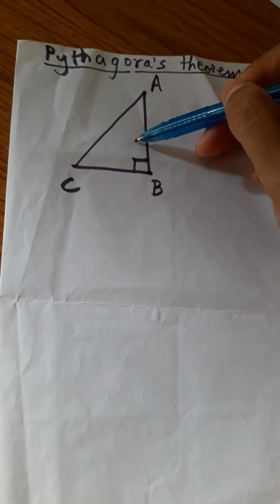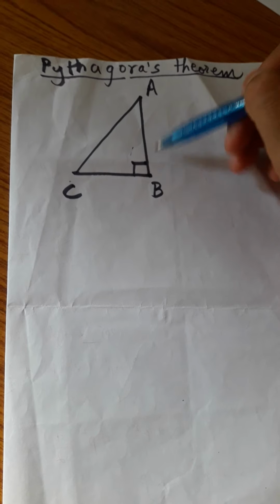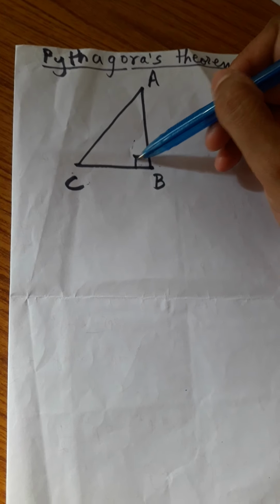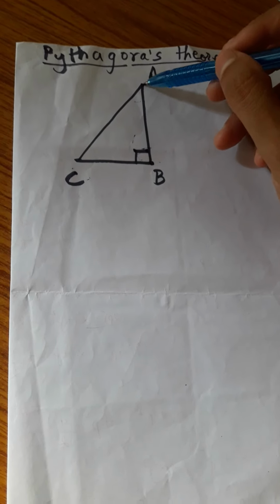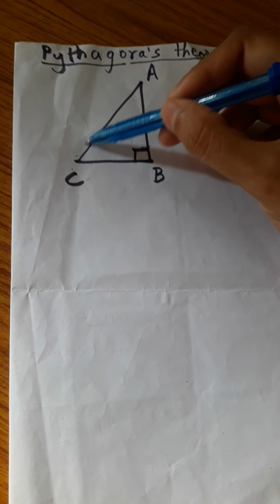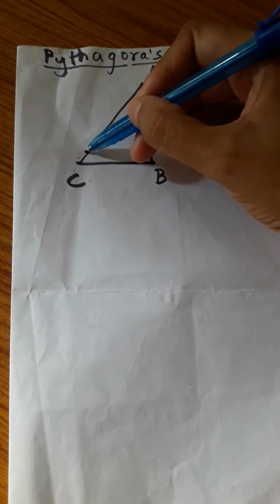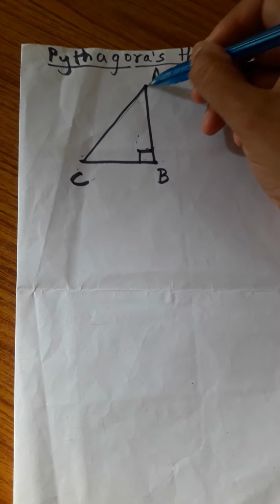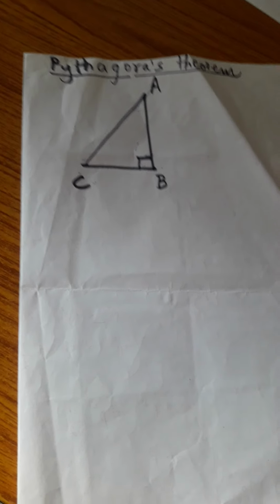Okay. So we have a right angle triangle ABC. It is right angled at B. All right. And so we have ABC is a right angle triangle. AC is the hypotenuse. It's the longest side, the side opposite to 90 degrees. It is my hypotenuse, right? AC is my hypotenuse.